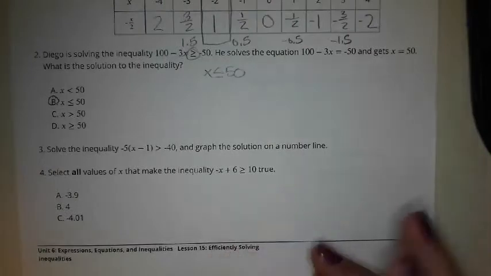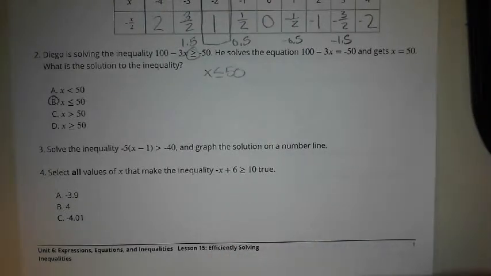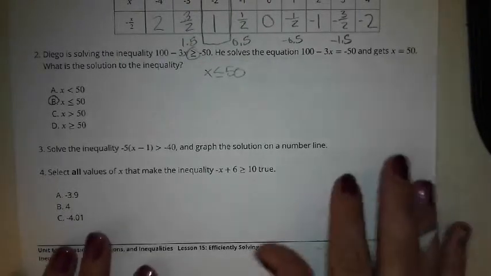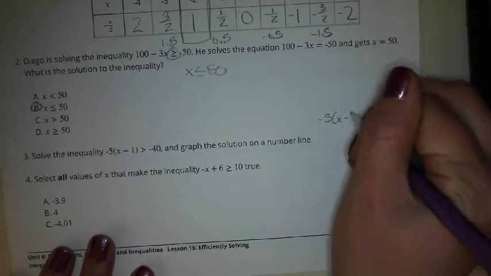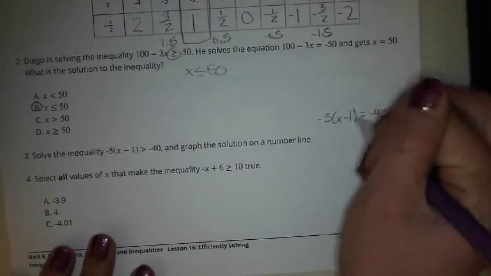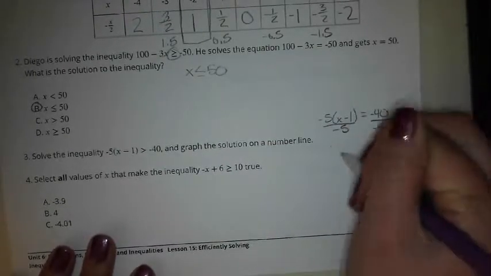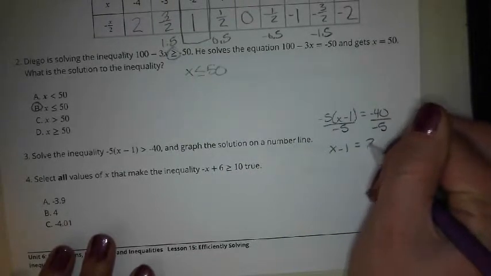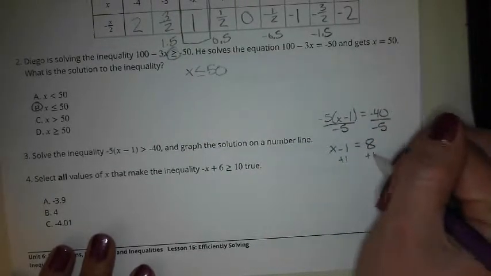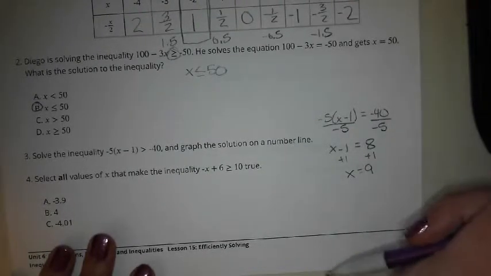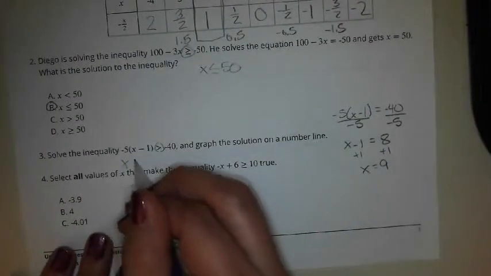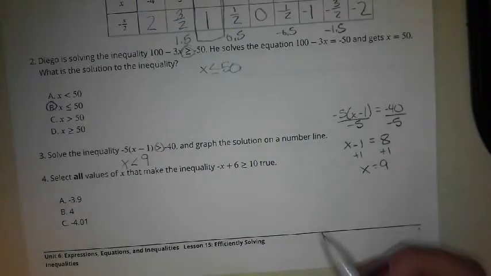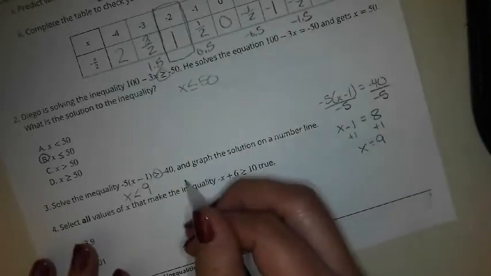3. Solve the inequality -5 times (x minus 1) is greater than -40 and graph the solution on a number line. Okay, so I'm going to use some space up here. I have -5 times (x minus 1) equals -40. So I can divide both sides by -5. I have x minus 1 equals 8, plus 1, plus 1. x equals 9. So I'm going to flip that sign because I divided. So x is less than 9 would be our solution, and we're going to graph it.